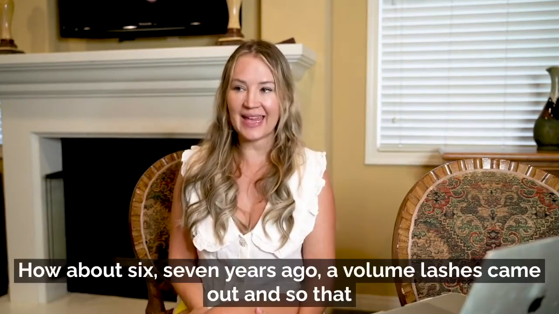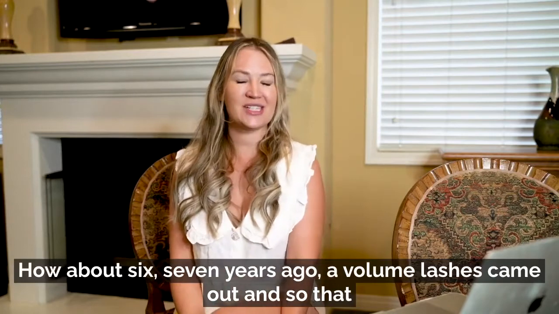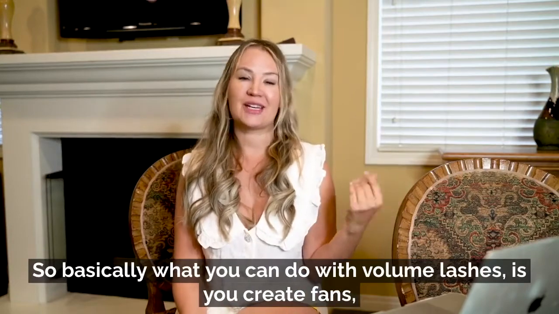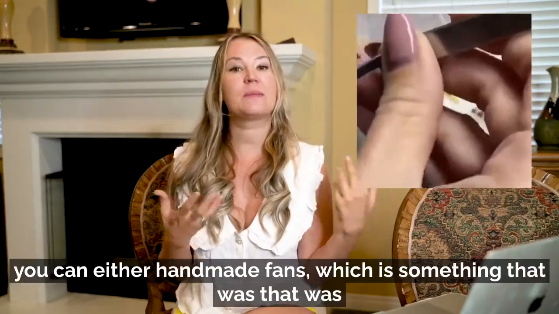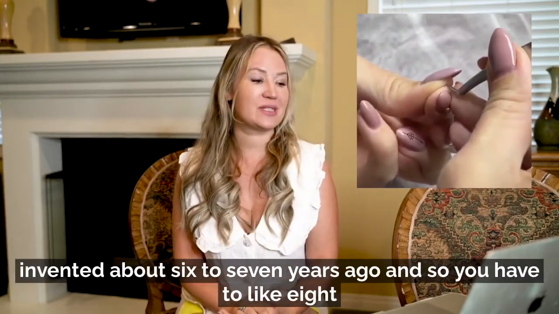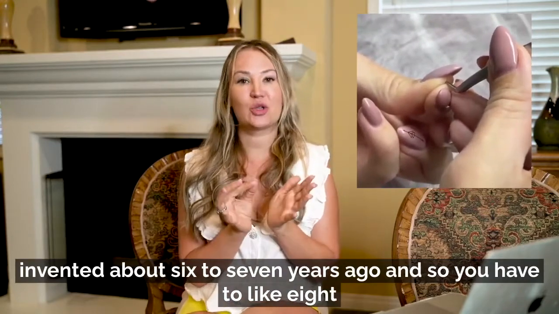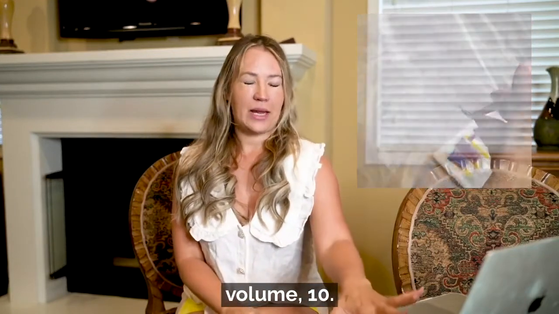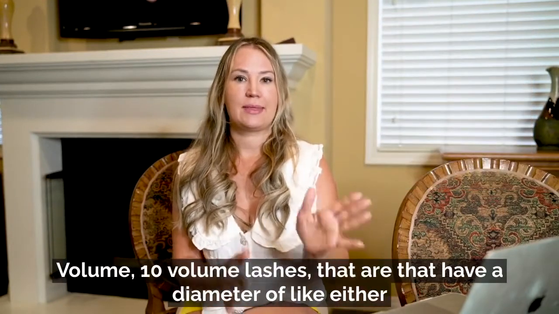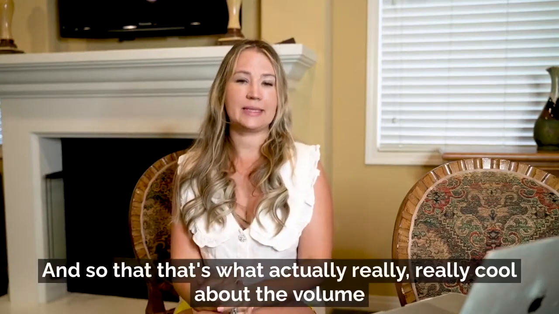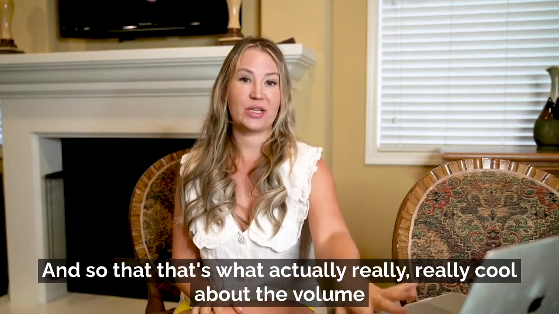About 6-7 years ago, volume lashes came out, and that was really, really cool. Basically, what you can do with volume lashes is create fans. You can do handmade fans, which were invented about 6 to 7 years ago, and you have 3 to 8 volume lashes that have a diameter of either 0.05 to 0.07. That's what's really cool about volume lashes.